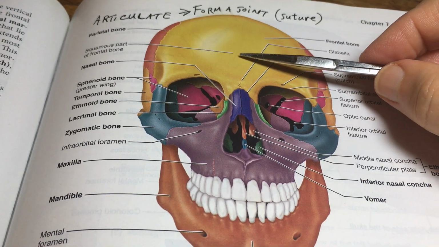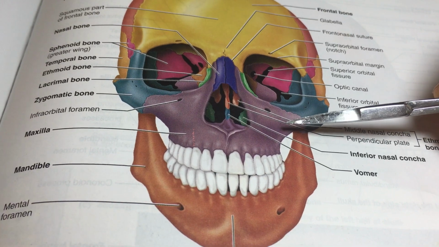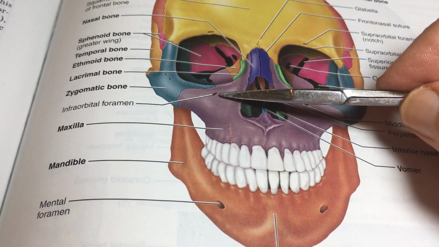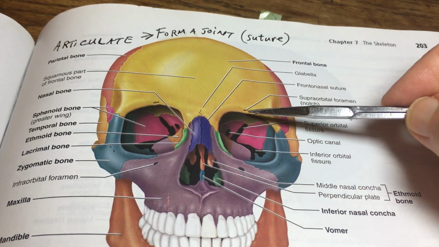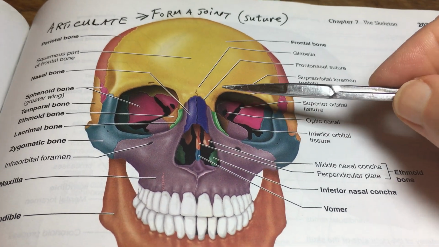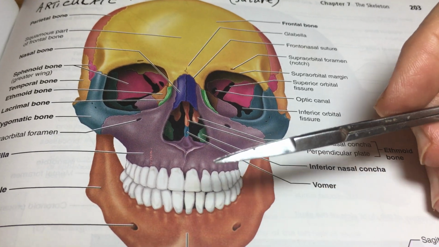One of the things that you'll see also is that there's some detail in all of this. They're showing us openings of the skull, the infra-orbital foramen, the mental foramen, and so on. Here's another supraorbital foramen or notch. And let's not look at those right away.